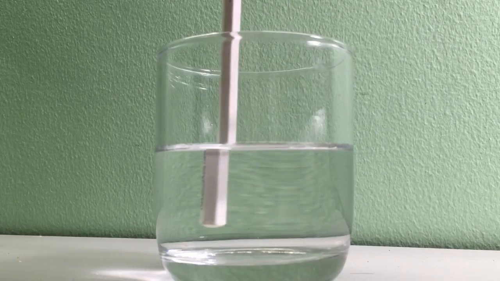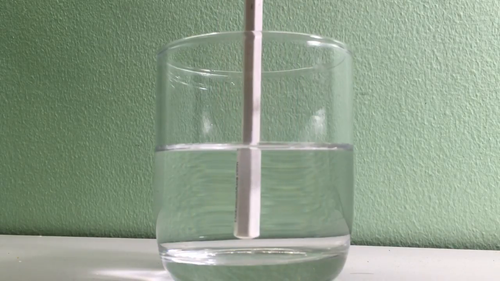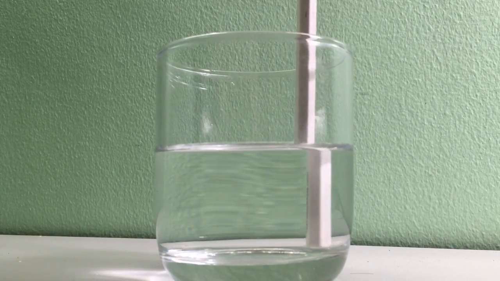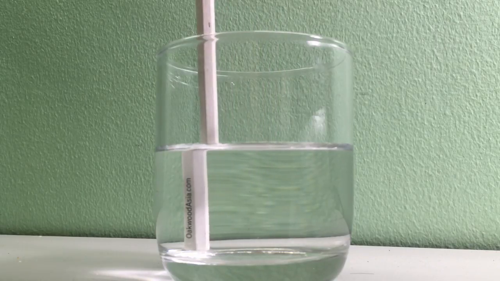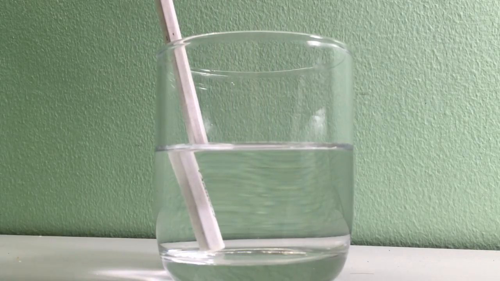As you can see here, there are two mediums that light passes through: air and water. As said earlier, refraction occurs when light changes speed and direction. With this, since water is more dense than air, we can observe that the light reflecting from the pencil bends once it reaches the boundary of the air and water.